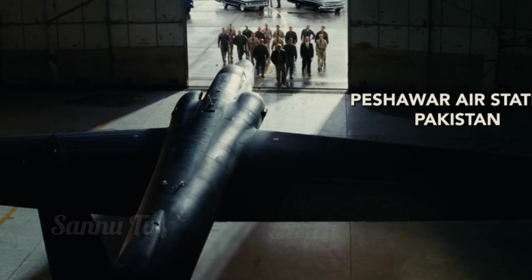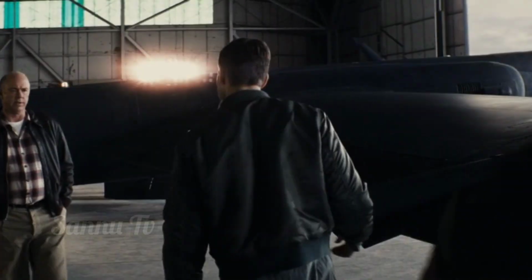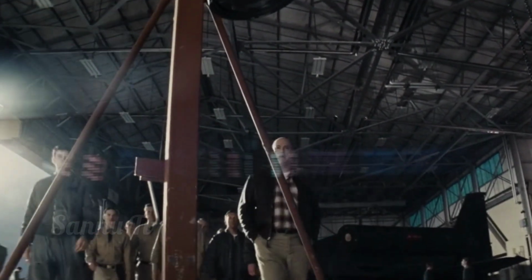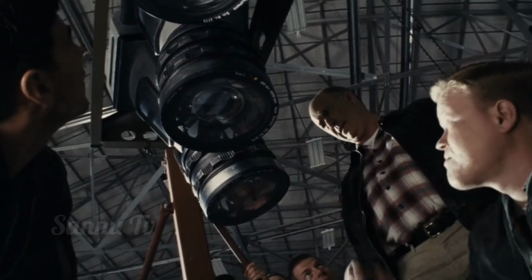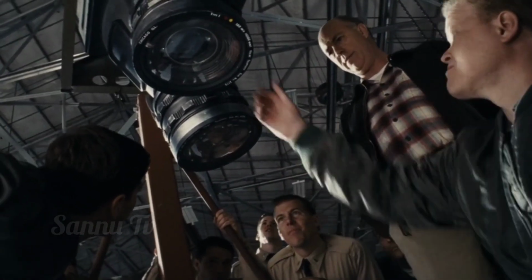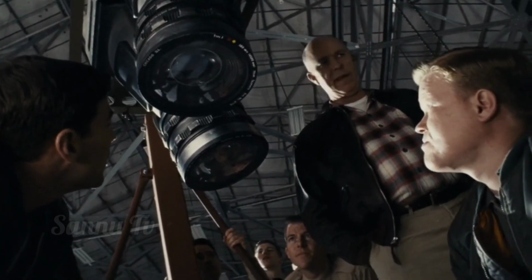In the meantime, the pilots are taken to Peshawar Air Station to inspect the U-2 planes they will use for their mission, equipped with cameras and other equipment. They are to fly over Soviet territory at 70,000 feet and take photographs. The pilots undergo extensive training and are told that under no circumstances should the Soviets lay hands on the planes or the pilots.